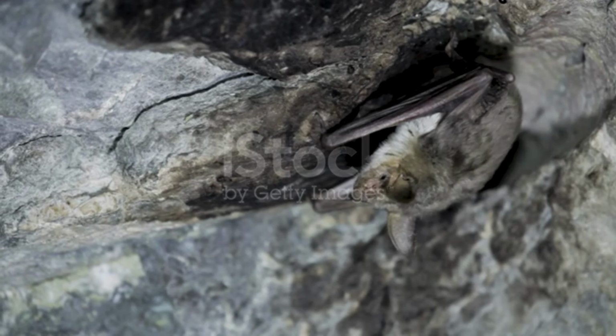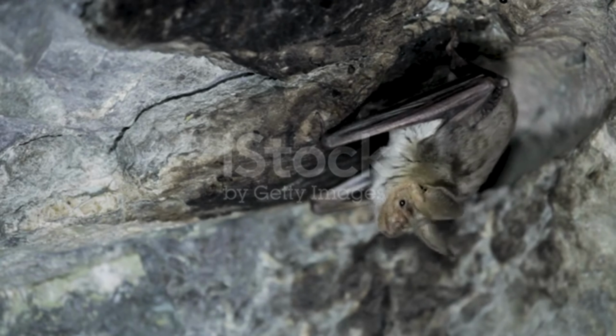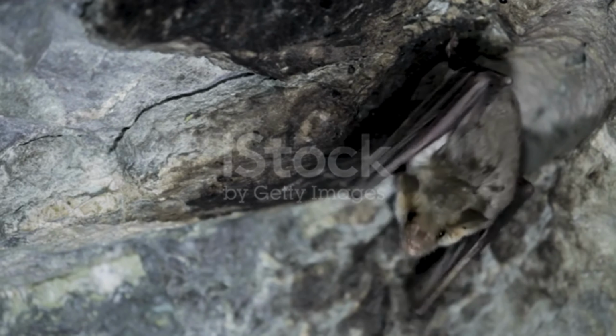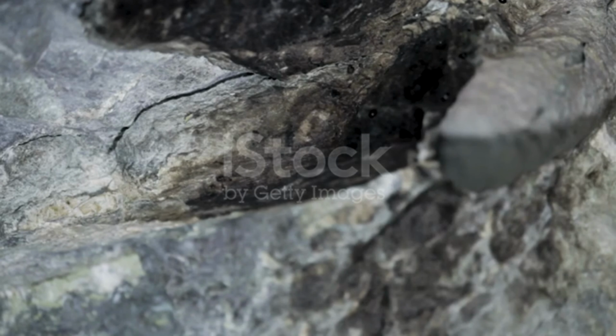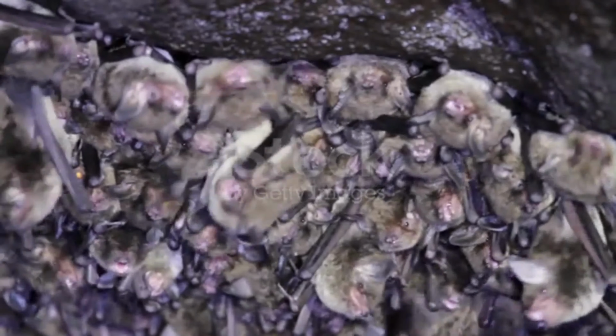Visitors can explore these mysterious environments and see thousands of bats gathering in huge numbers. They enjoy watching bats fly, feed, and interact in their native natural habitat. However, bat caves must be treated with care and respect.